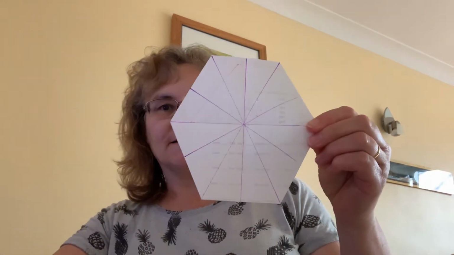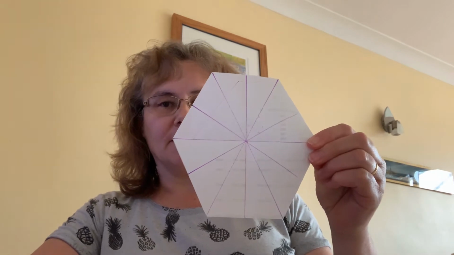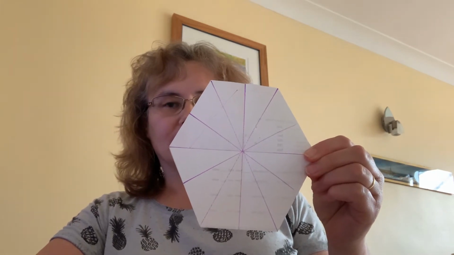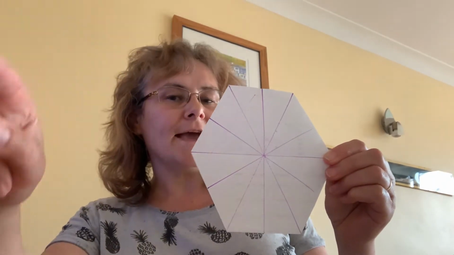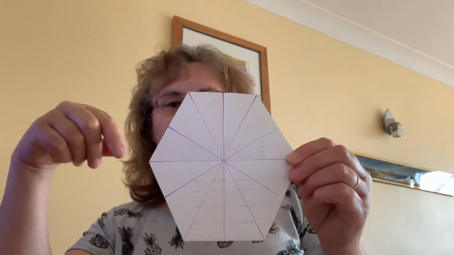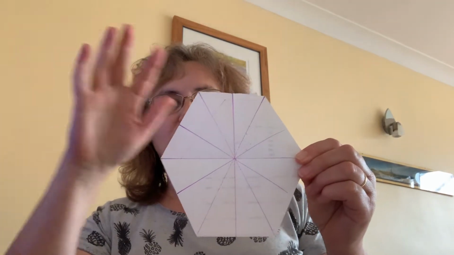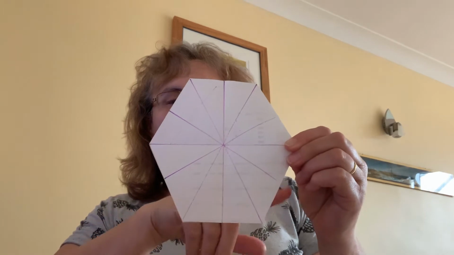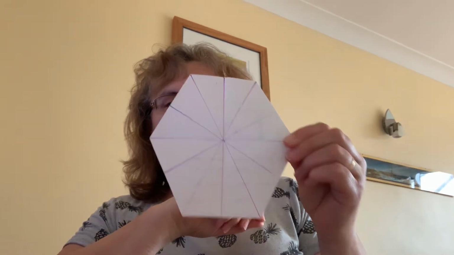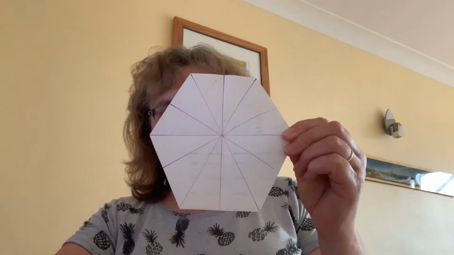I know you have been waiting all night to shout out at me what the name of a 6-sided shape is. Okay, it is a... Yes, you're right, it's a hexagon. This is a regular hexagon, which means that all the sides are the same size. So, a regular hexagon. There you go. Well done if you got that correct.